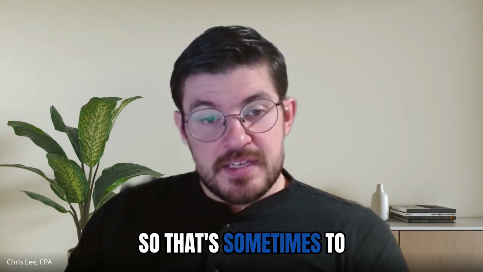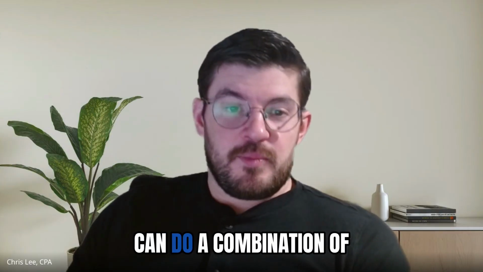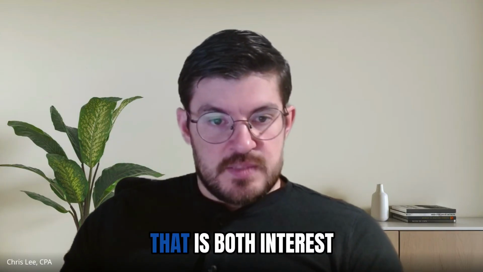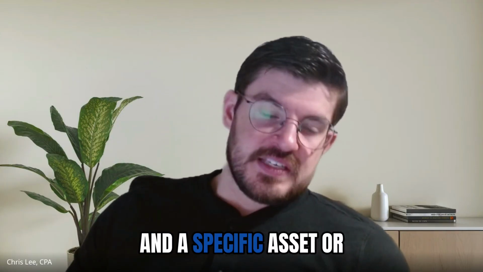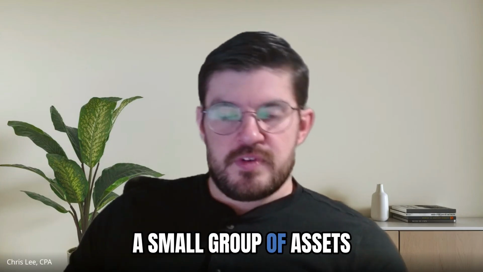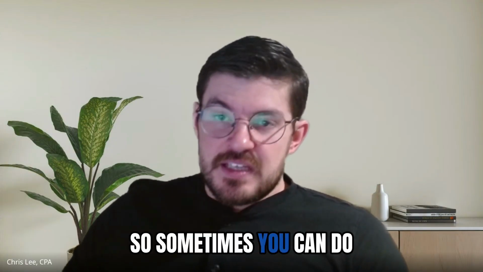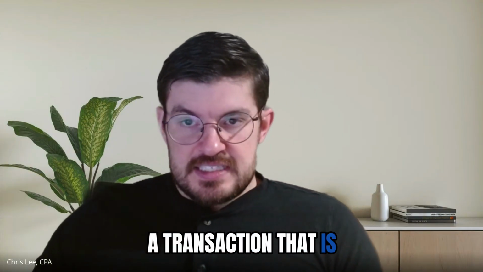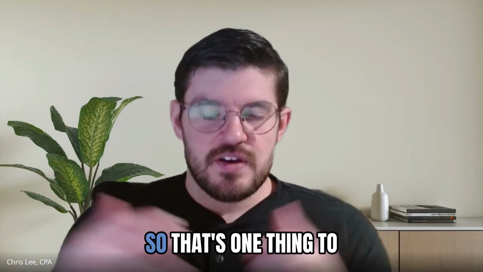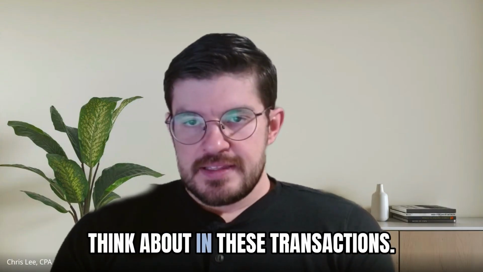So that's sometimes to think about, that we can do a combination of a transaction that is both interest and a specific asset, or a small group of assets rather than the whole thing. So sometimes you can do a transaction that is a bit of both and not just all or nothing. So that's one thing to think about in these transactions.